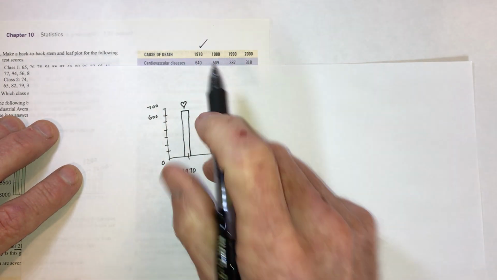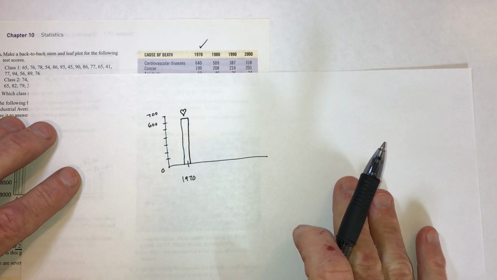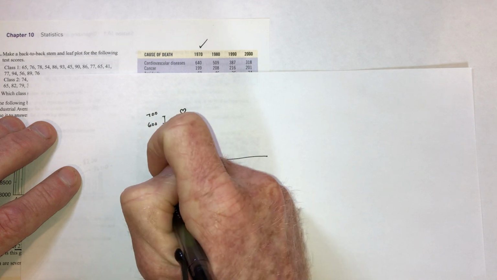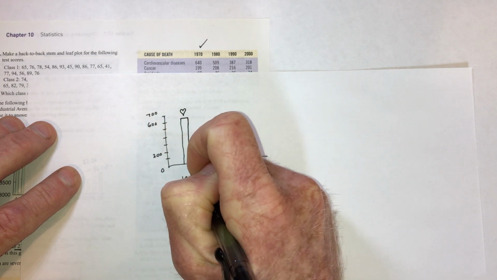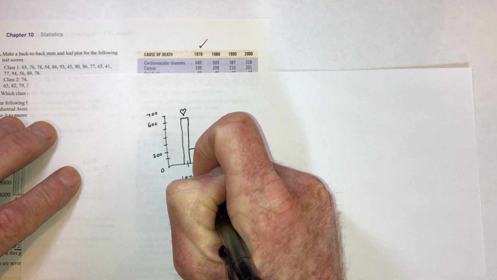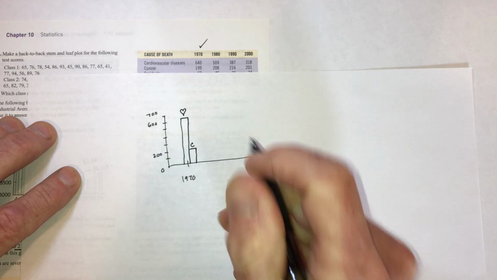Now, still working with 1970, for cancer, it goes up to 199. So right here would be 200. So for cancer, it goes up to 199, and that's going to be C for cancer.